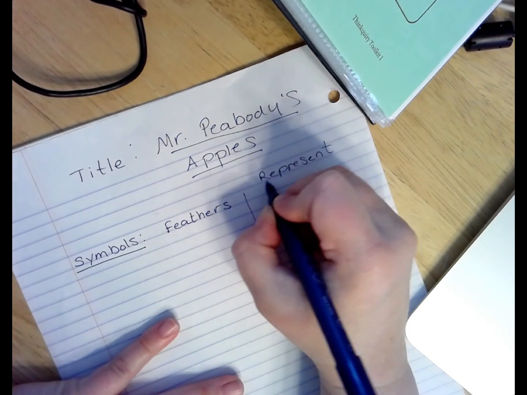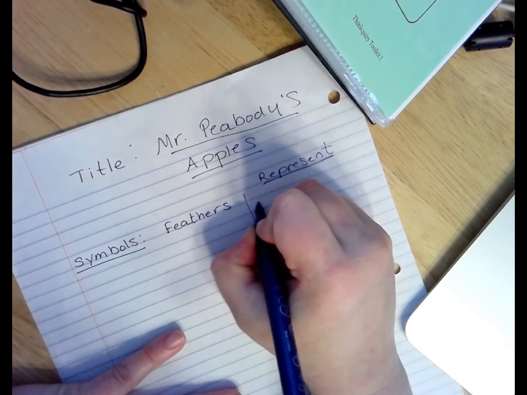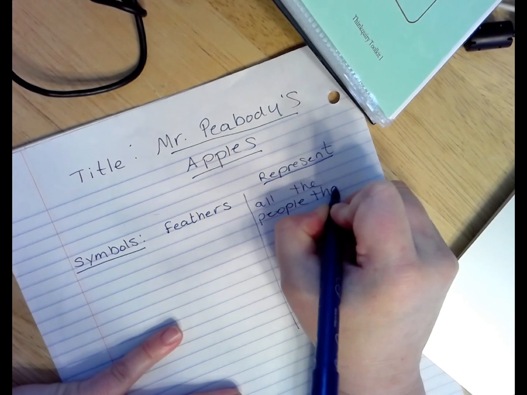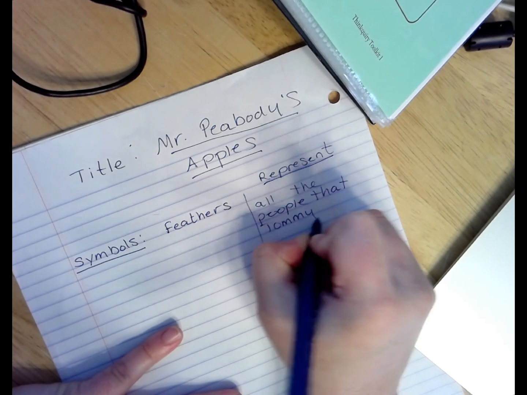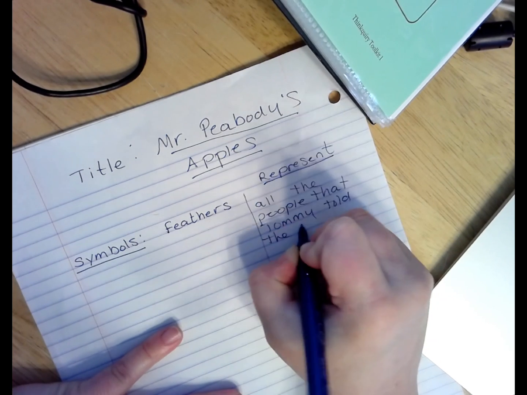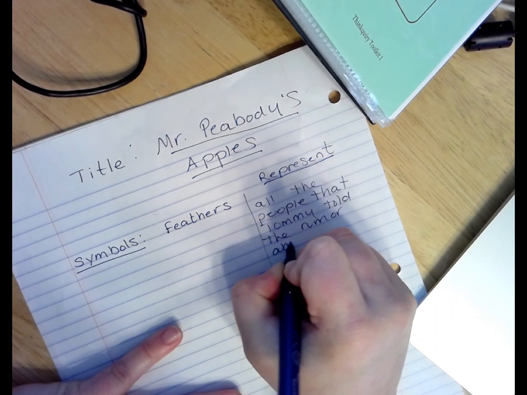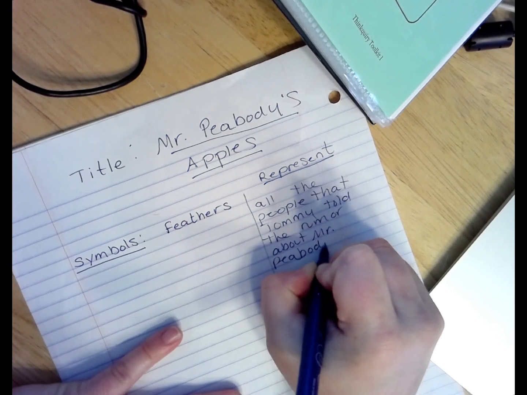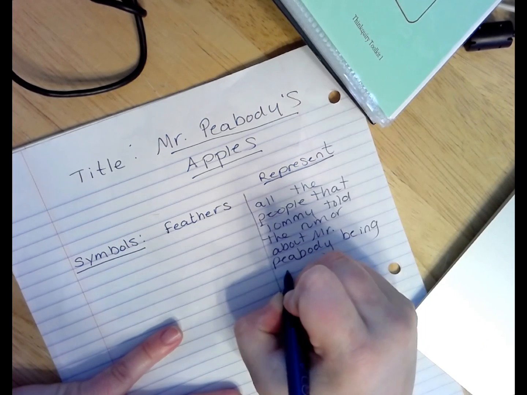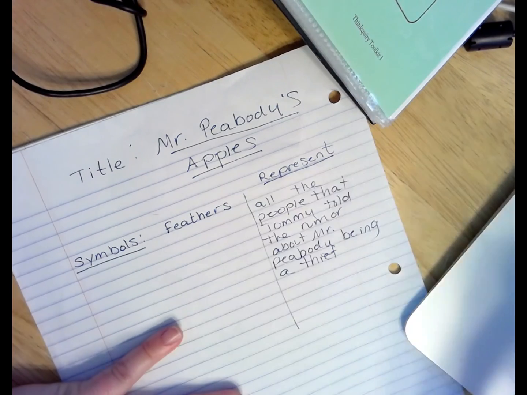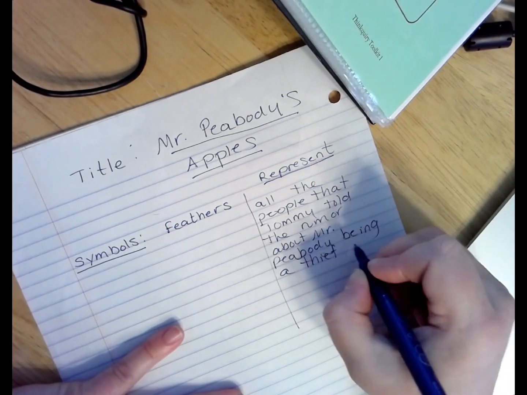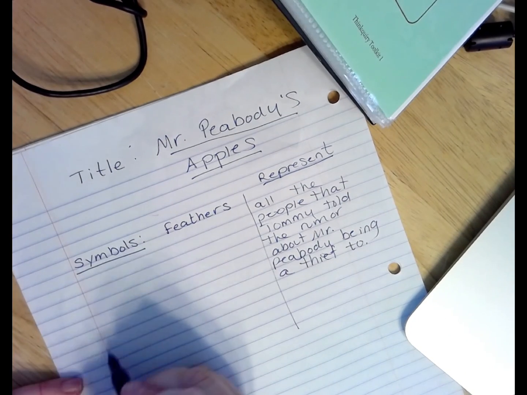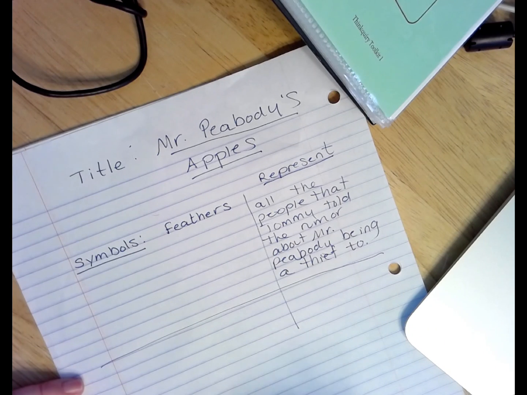I think the feathers represent all the people that Tommy told the rumor about Mr. Peabody being a thief.